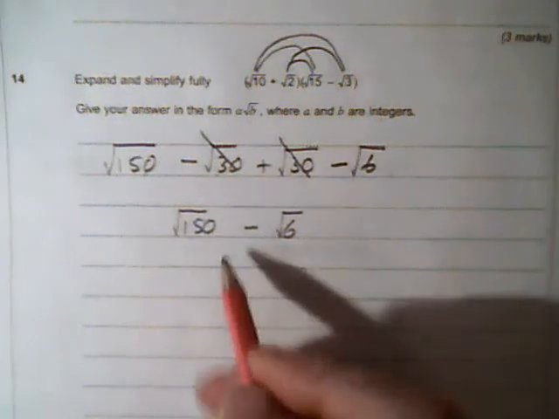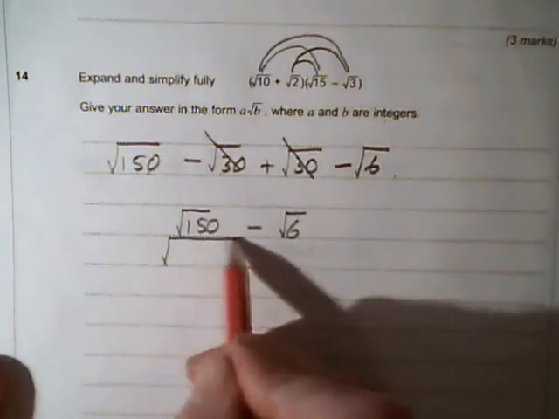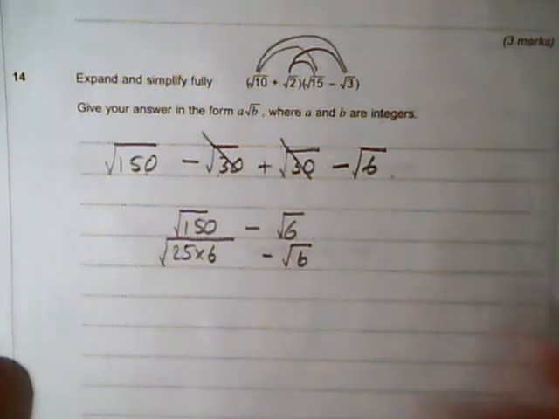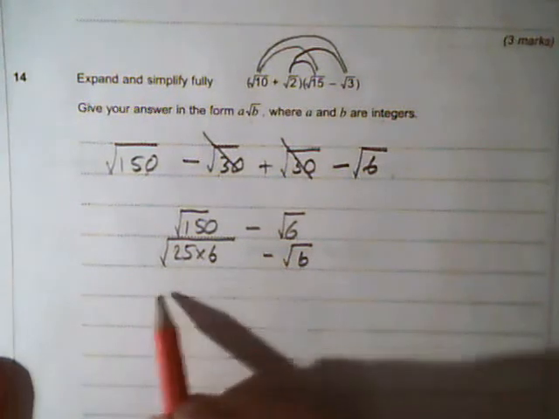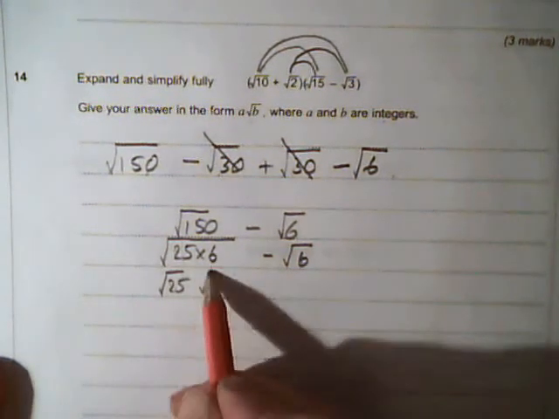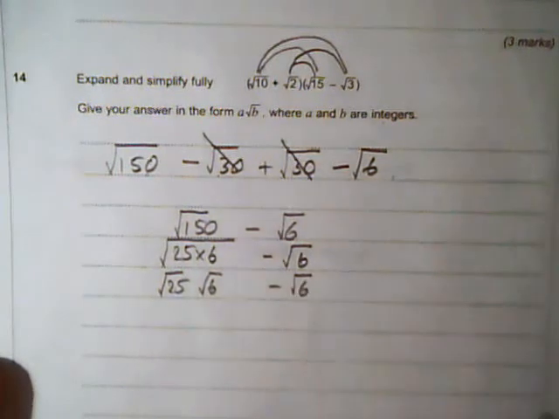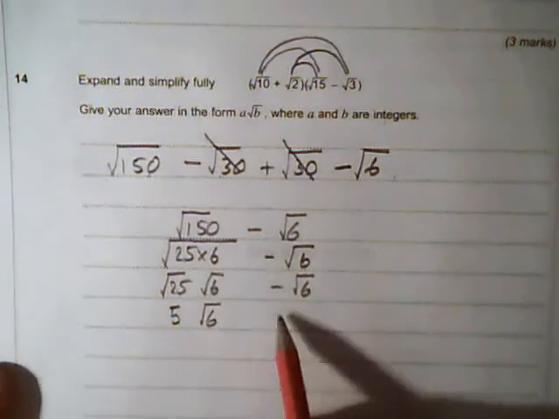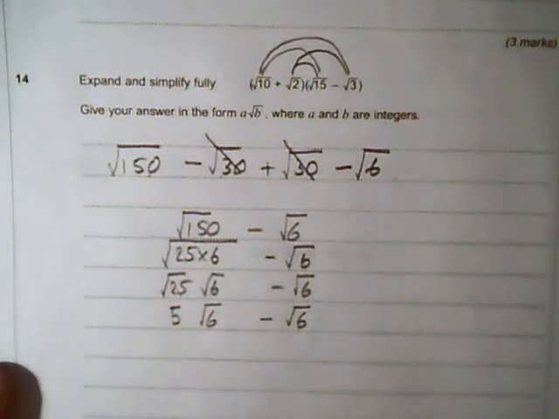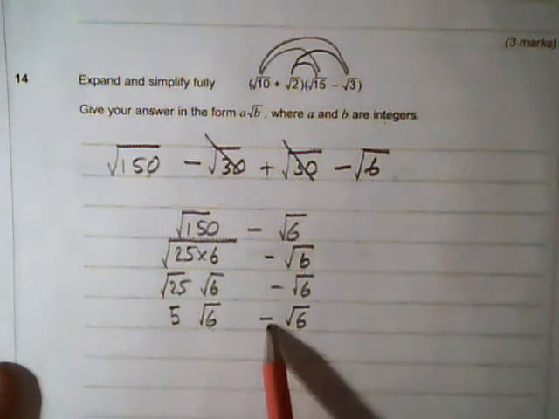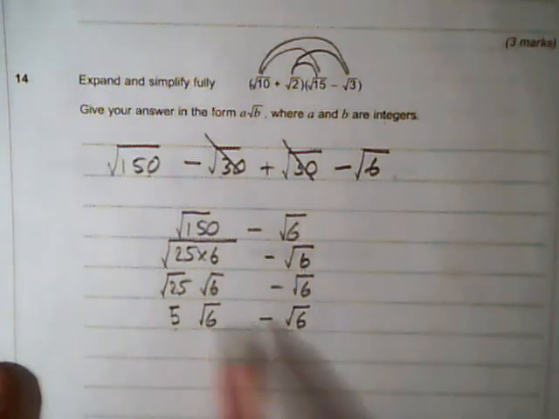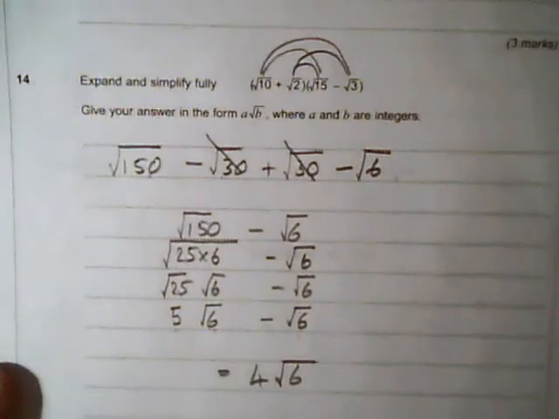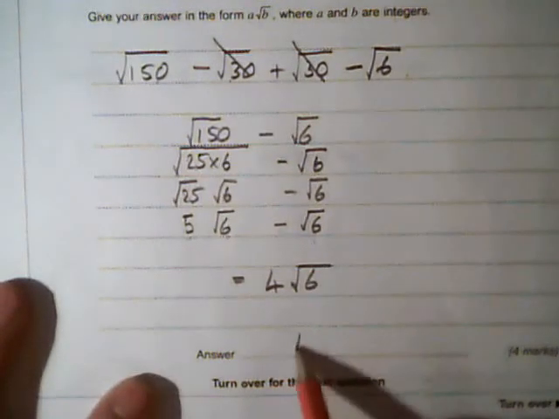So let's simplify root 150. Well, that's got a square number in it. It's 25 times 6. Just leave the second one on its own. Square root we can split into 2. Leave the second one on its own. Square root we can do 5. Can't do. Leave the last one. I've got 5 of this and I'm going to take away 1 of it. 5 things, take away 1 thing, must leave me with 4 of the thing I've got. So my final answer, 4 root 6.